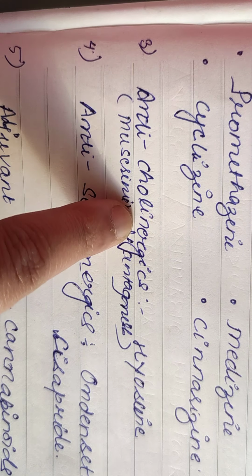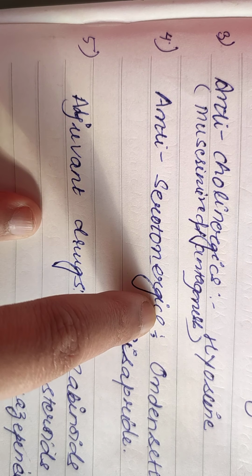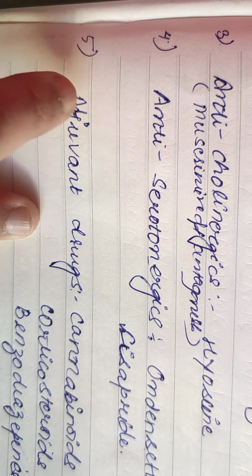The first are anti-dopaminergic drugs. The second one is antihistaminics. The third one is anticholinergics. The fourth one is anti-serotonergics, and the fifth is adjuvant drugs, the 5 A's.